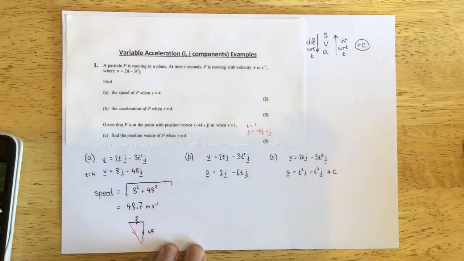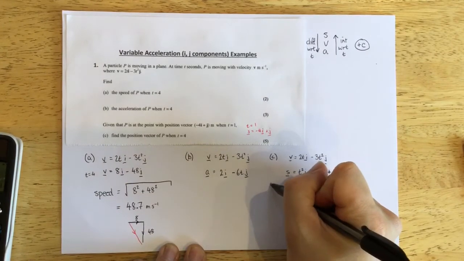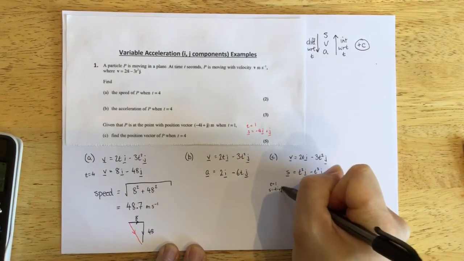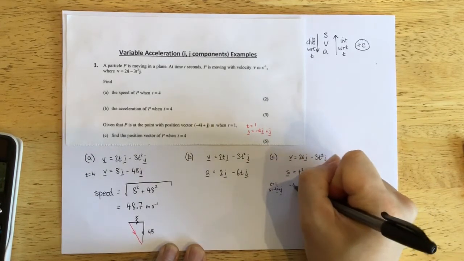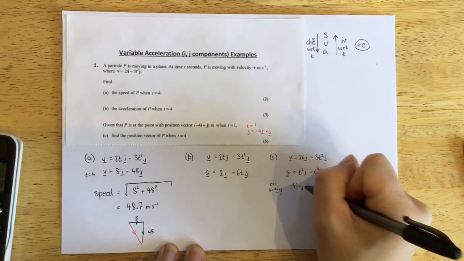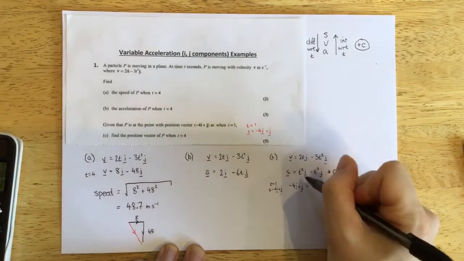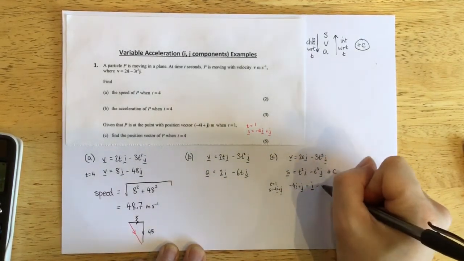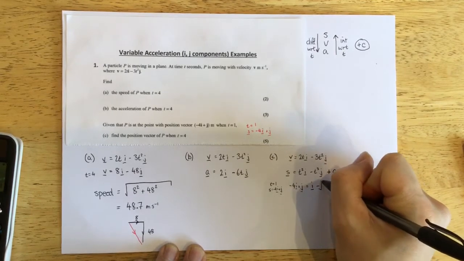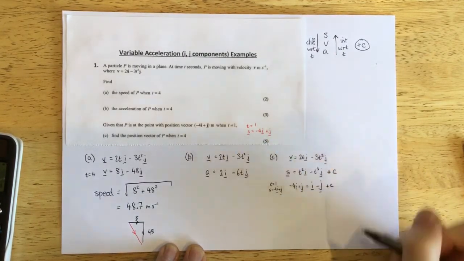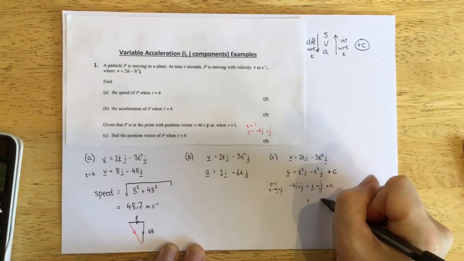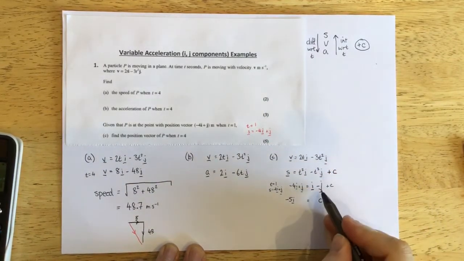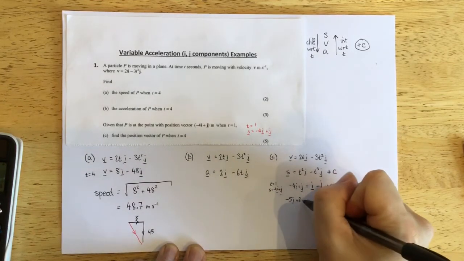Now let's use our boundary conditions. When t is 1, s is minus 4i plus j. So minus 4i plus j is equal to 1i minus 1j plus c. And when we rearrange that, we can see that c is minus 5i plus 2j.